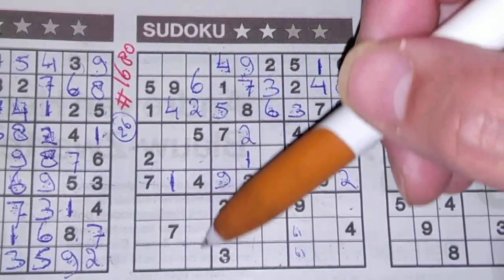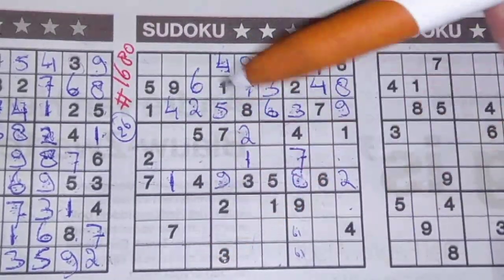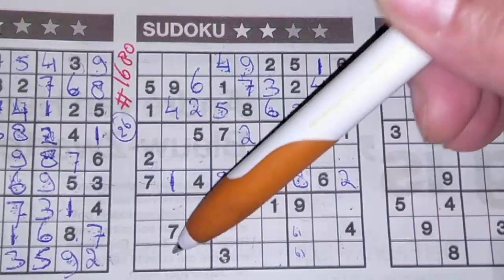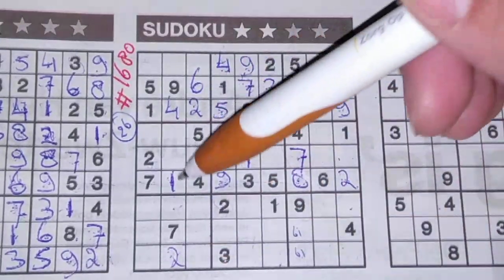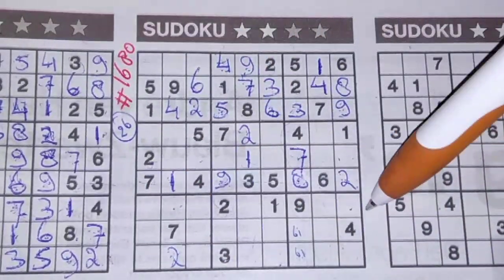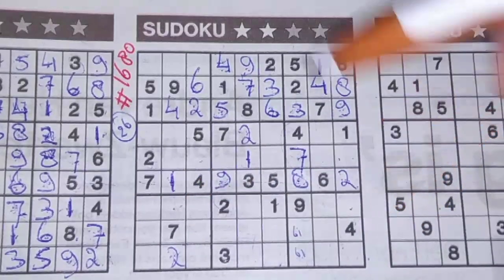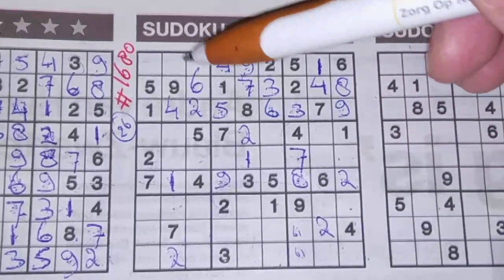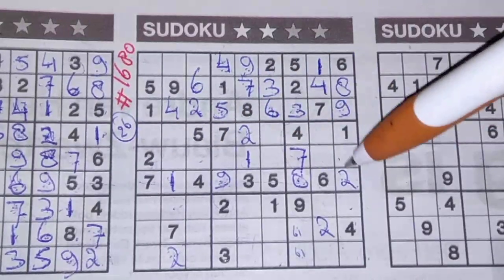2 in this third column, 2 in the first column. So in this column between, only 2 places for the 2 should be here or there. We see here 2, no 2 there, 2 should be there. 2 in this row, 2 in the last row, so the row between, the only place for the 2 should be there. And all the 2s are used.